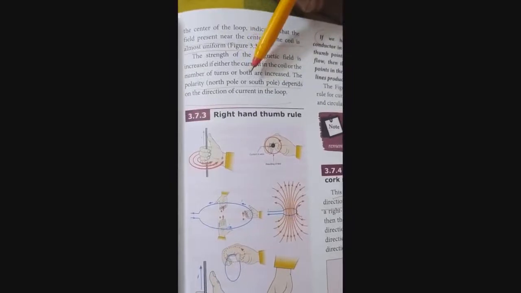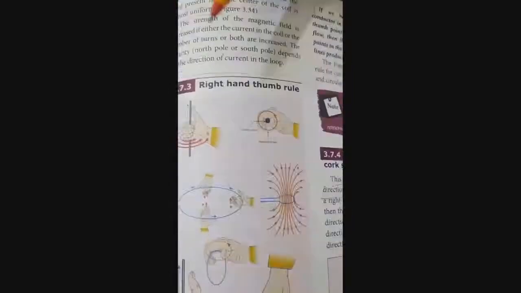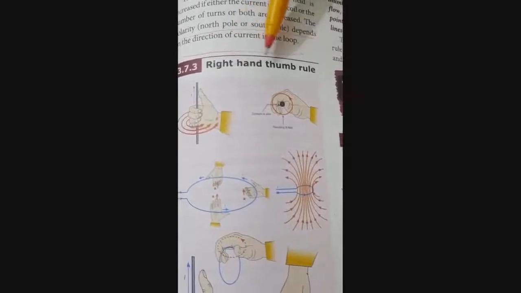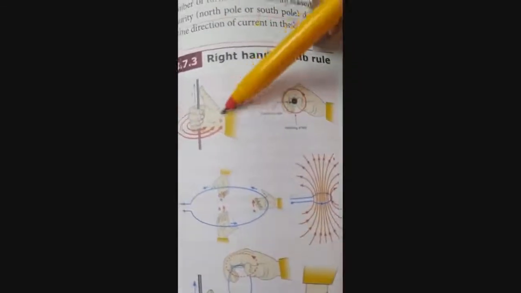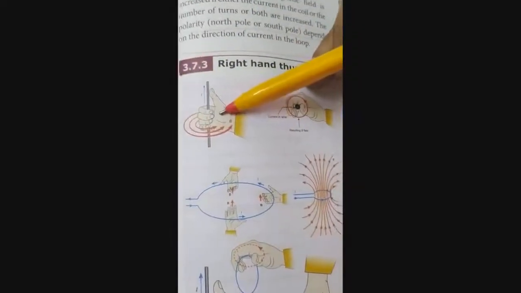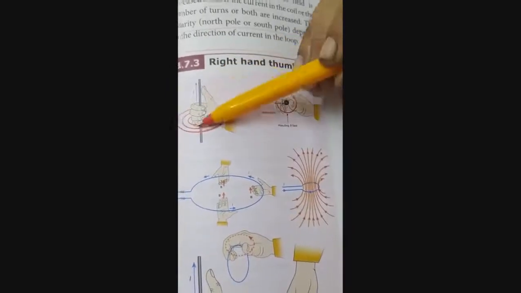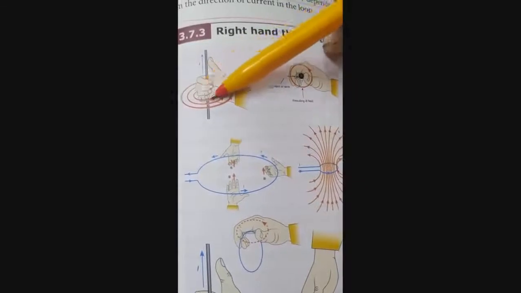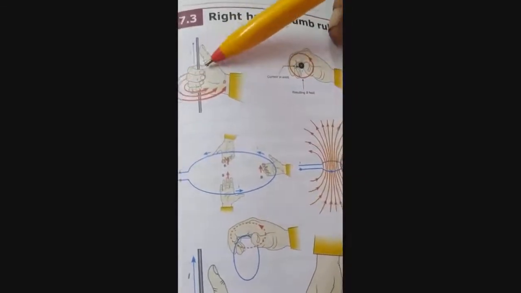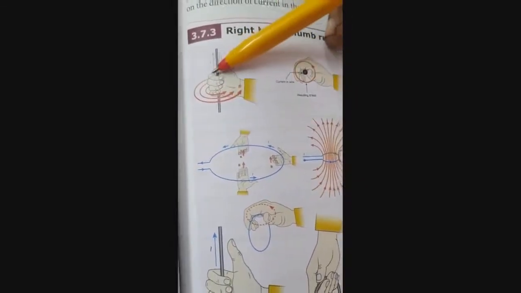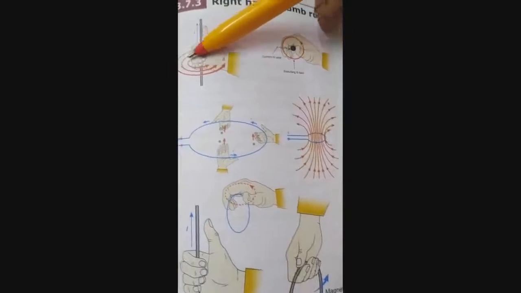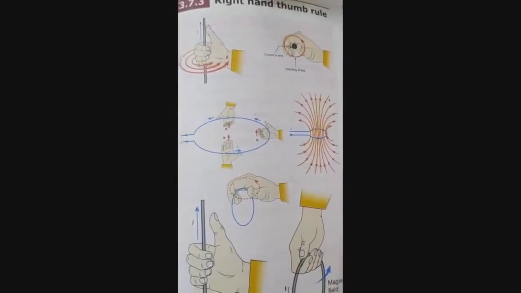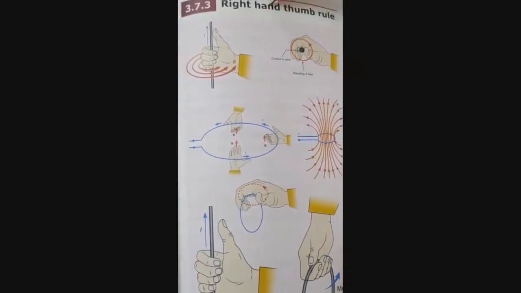Next we are going to see about right hand thumb rule. And in a right hand thumb rule, you hold your right hand like this, and in this the thumb represents the direction of current, and these are the other fingers. When you curl them around this wire, this direction of fingers represents the direction of magnetic field. So right hand thumb rule usually gives the direction of magnetic field.